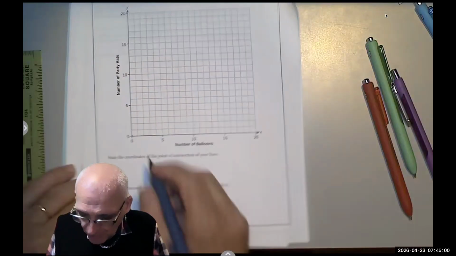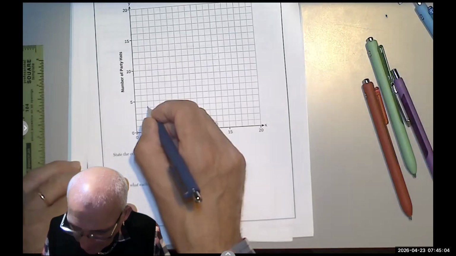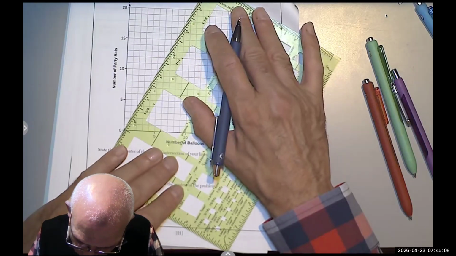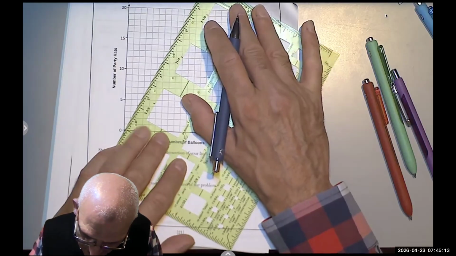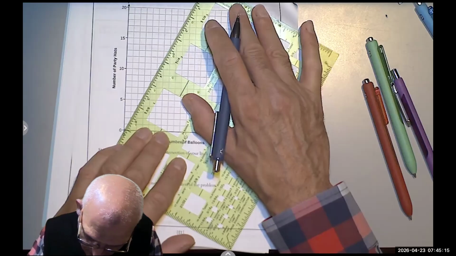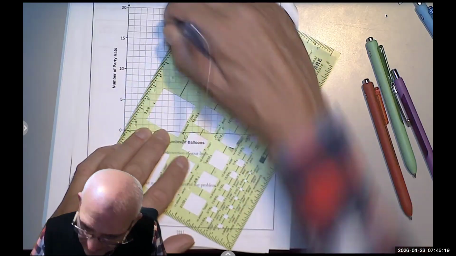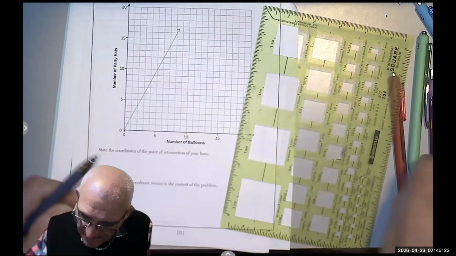So the slope is 2, meaning every time you move 1 to the right, you go 2 up. 1 to the right, 2 up, and so on and so forth. Of course, you cannot have a negative, so this would be like a ray, not a line, right? It doesn't extend below the 0.